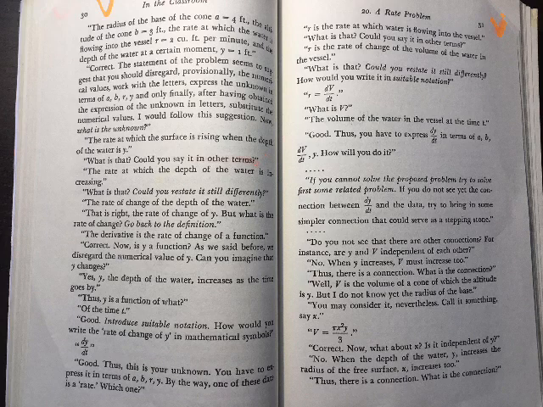Thus, this is your unknown. You have to express it in terms of A, B, R, y. By the way, one of these data is a rate. Which one? R is the rate at which water is flowing into the vessel. What is that in other terms? R is the rate of change of the volume of the water in the vessel.